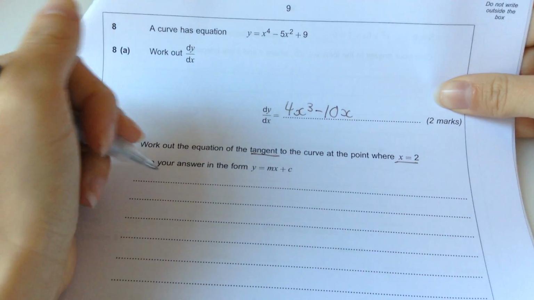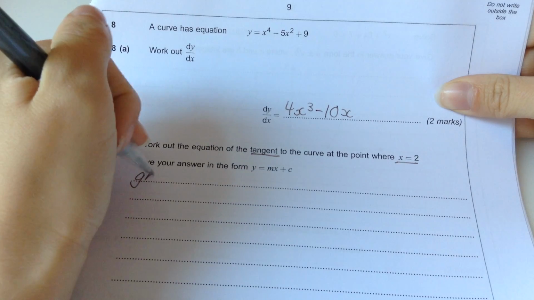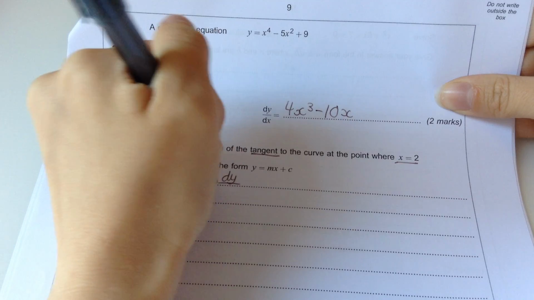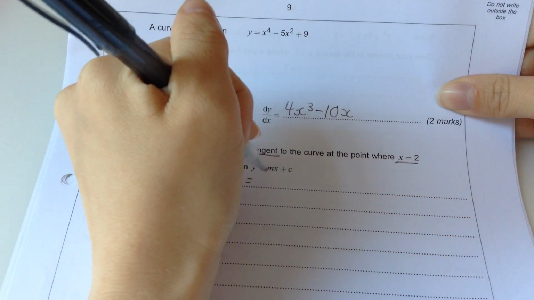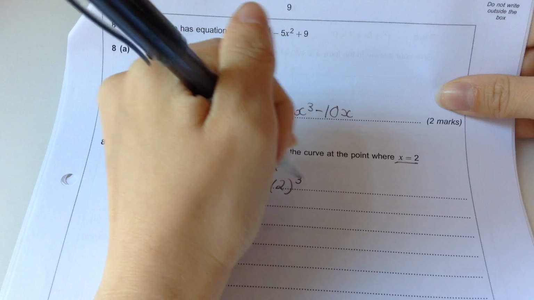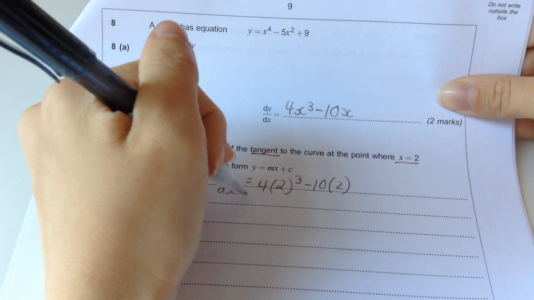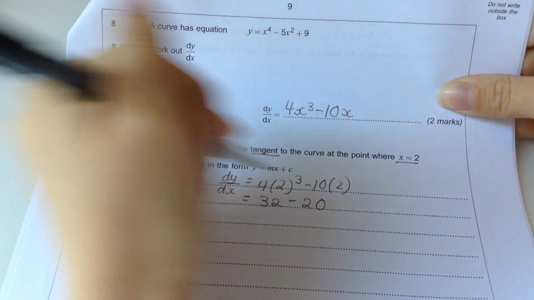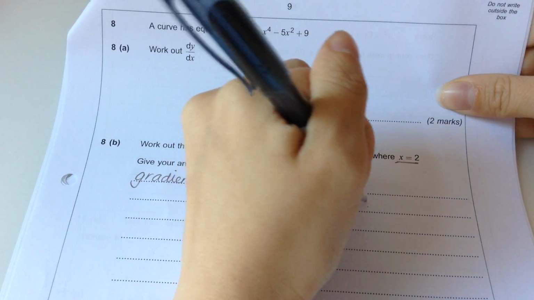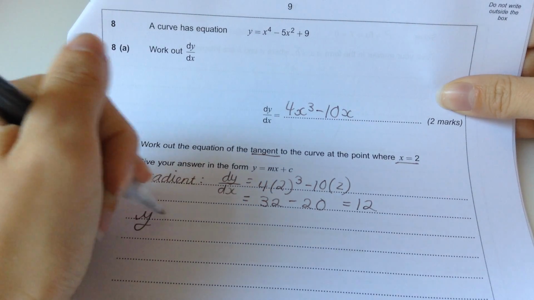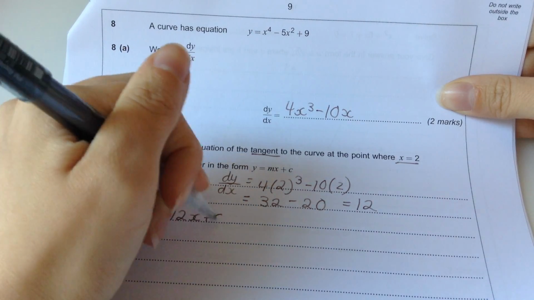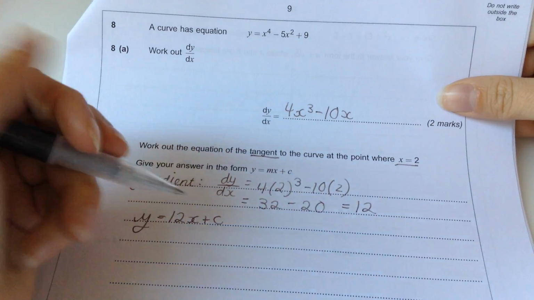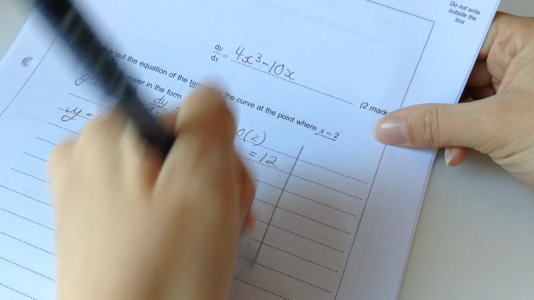Okay, so first let's work out the gradient by using dy by dx and putting in x is 2. 2 cubed is 8, times 4 is 32, minus 20 equals 12. So y equals 12x plus c. We need to substitute a point into that. They haven't given us a point, they only gave us the x because they are stingy.